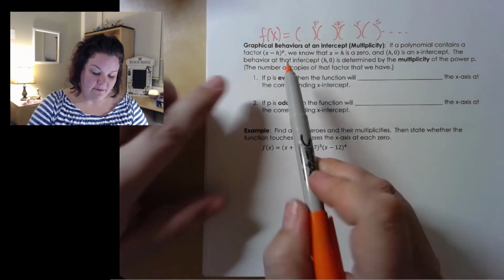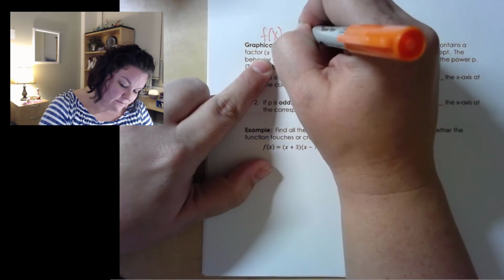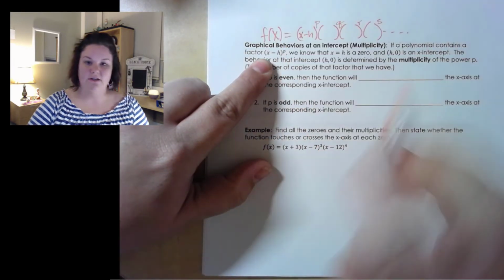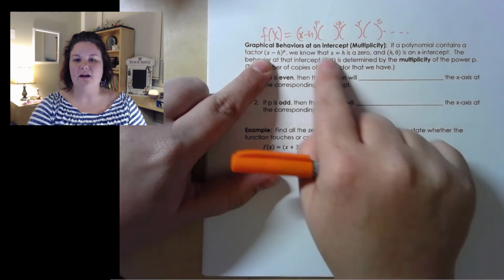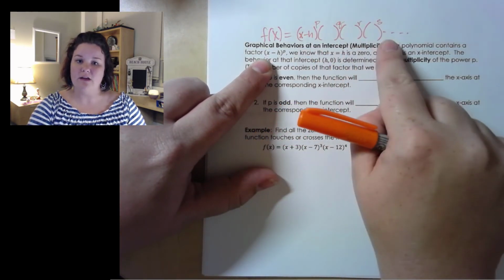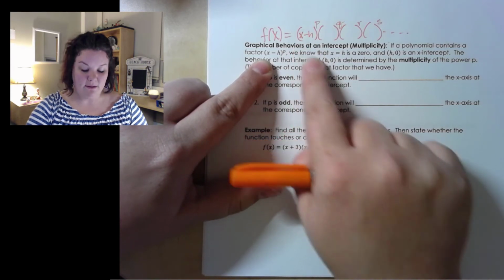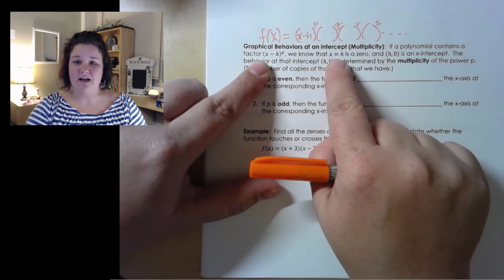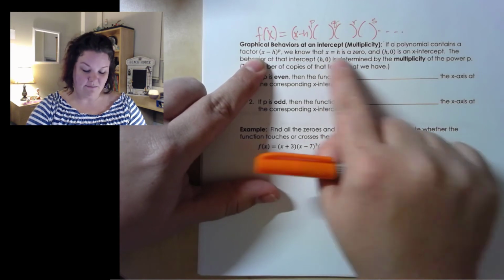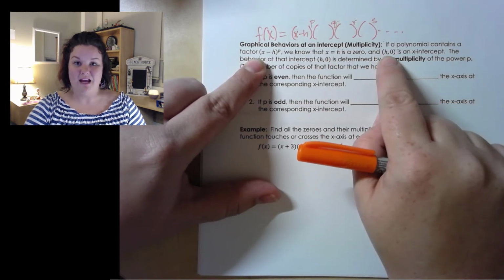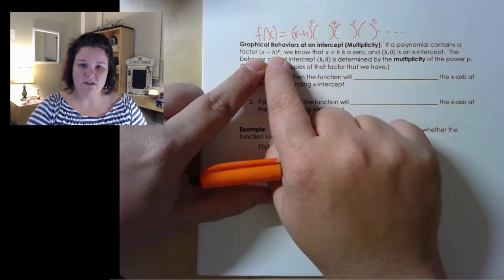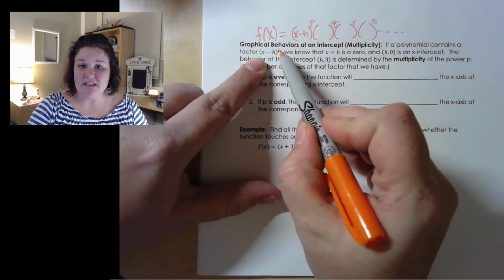Okay, so here they gave us an example. So it's kind of like we're assuming this first one is x minus h. Okay, if we were going to start setting all of these equal to 0 and solving, if I set x minus h equal to 0, I would end up with x equals h, right? Which would give me the x-intercept h comma 0. Okay, so we're just saying this is one of our factors and we have p copies of it.